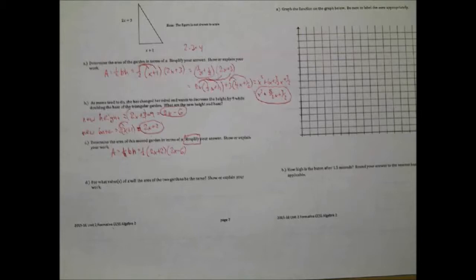Okay. Yeah. So you can FOIL it out if you want to. You use FOIL, or you can just do the distribution. So you can do 2x plus 2 times x, and then 2x plus 2 times minus 3. So 2x times minus 3 would be negative 6x, right? And then 2 times minus 3 would be minus 6.